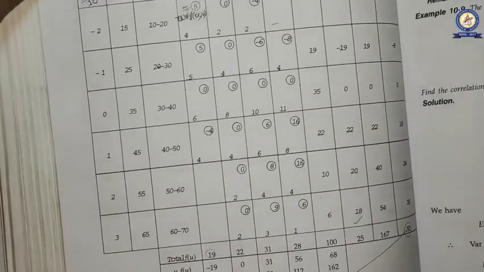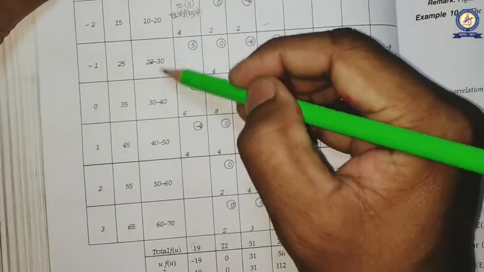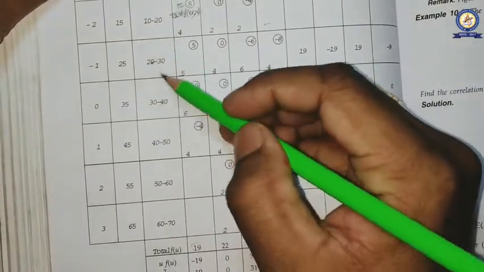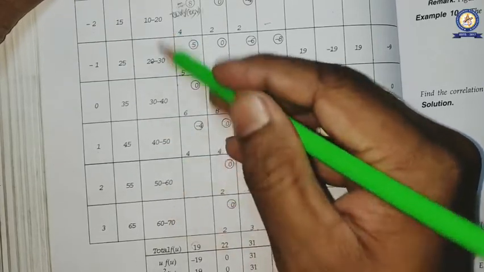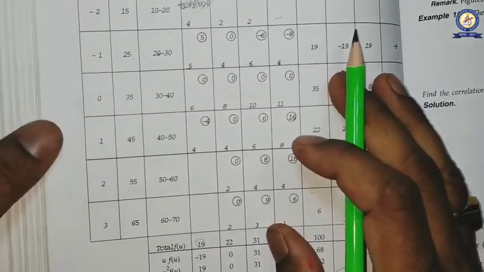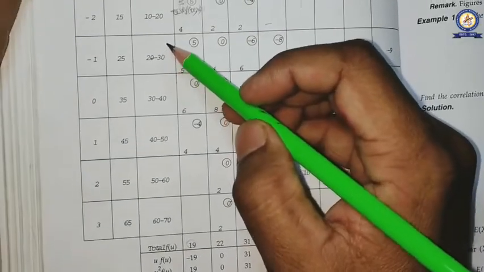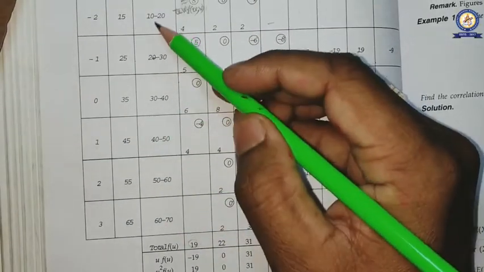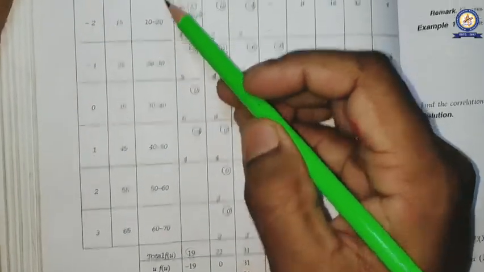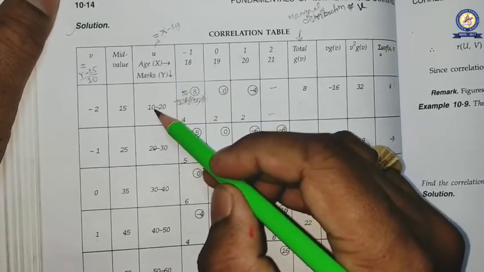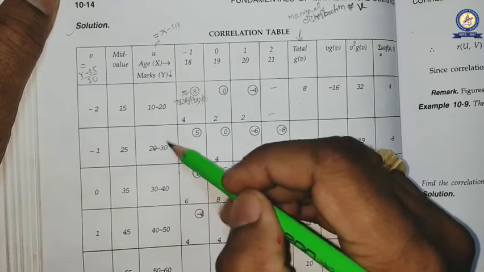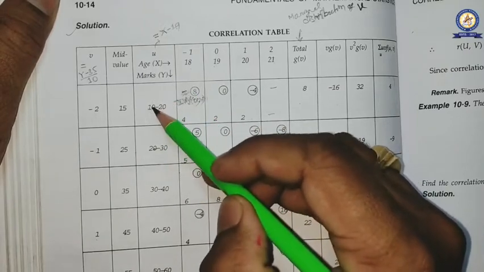v values. So these are the classes: first, second, third, 4, 5, 6, so 6 classes are there. For each of the 6 classes, the y values are the class intervals, that means 10 to 20, 20 to 30, like that. So this y value is transformed to another number.